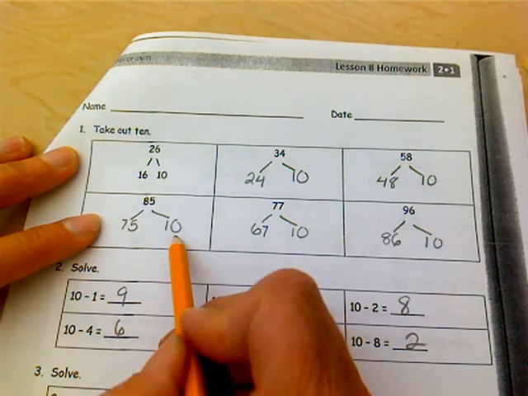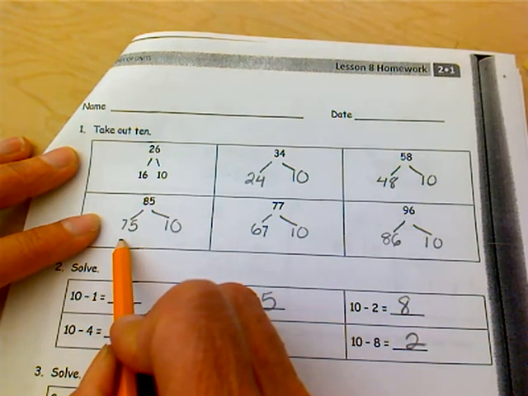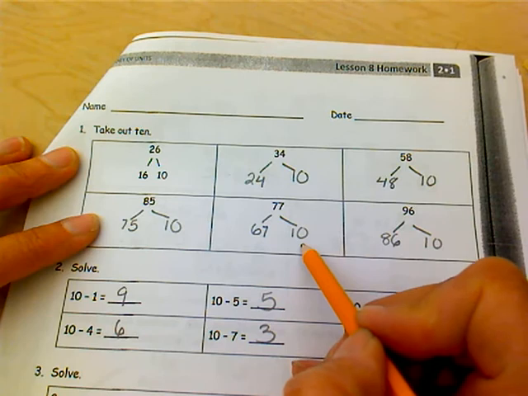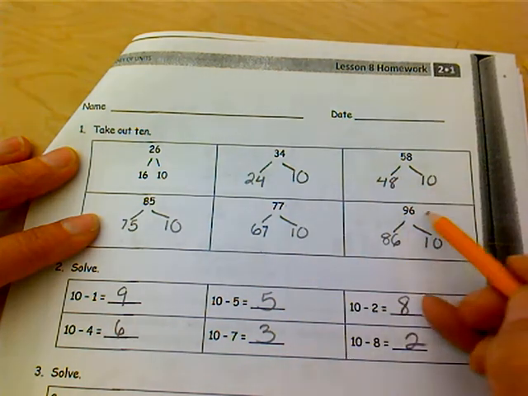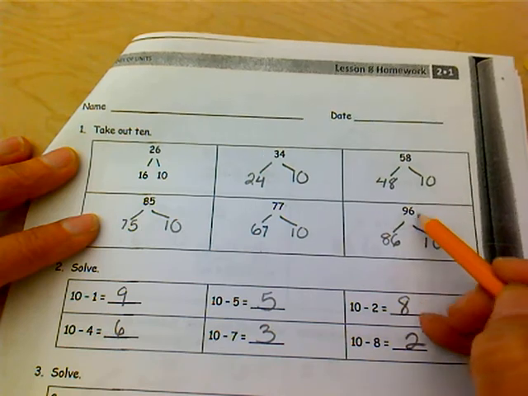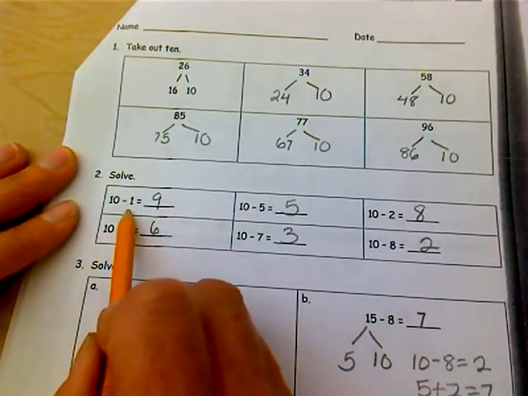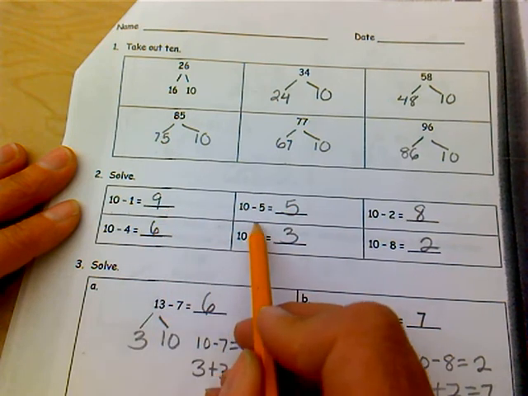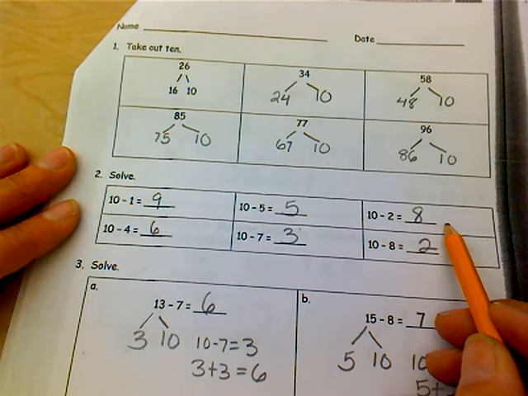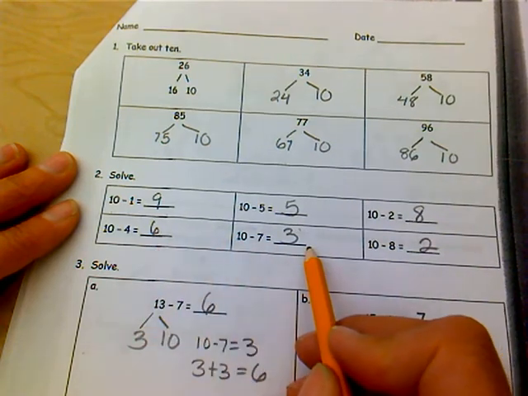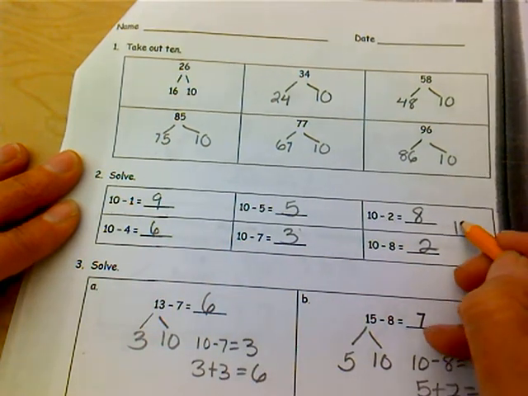So I took out 10, that left me with 75 for my number bond. I took out 10, that left me with 67 in my number bond. I took out 10, 10 from 96 left me with 86. Now 10 take away 1 is 9. 10 take away 5 is 5. 10 take away 2 is 8. 6, 3, and 2. How did you do on that?